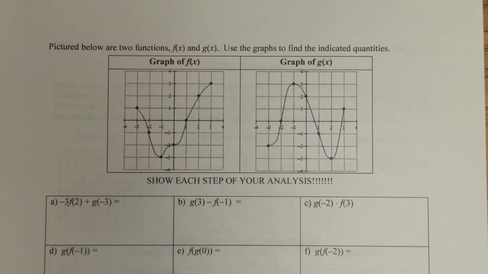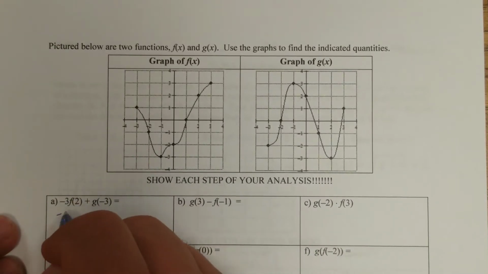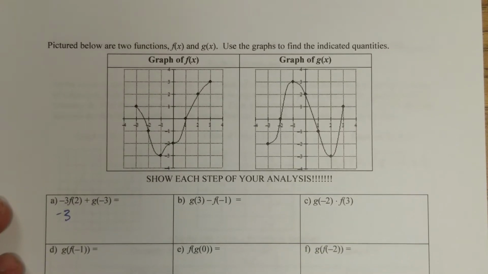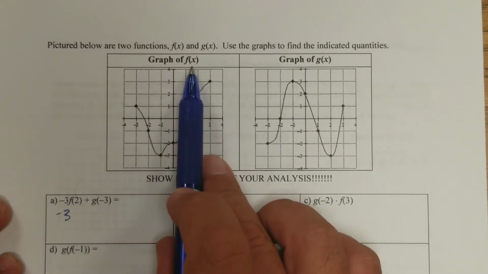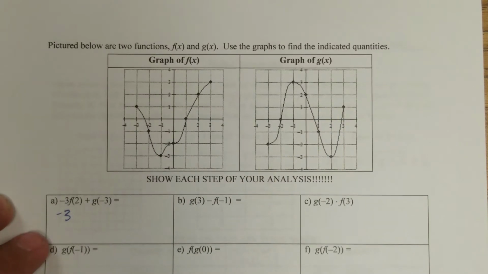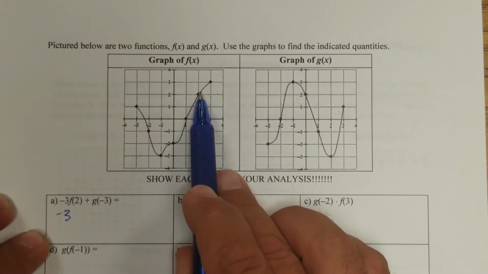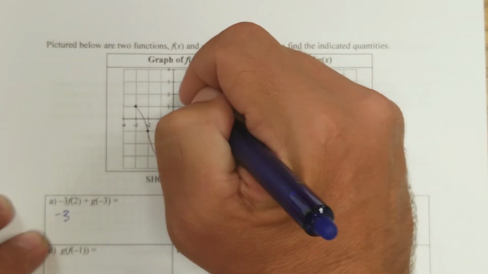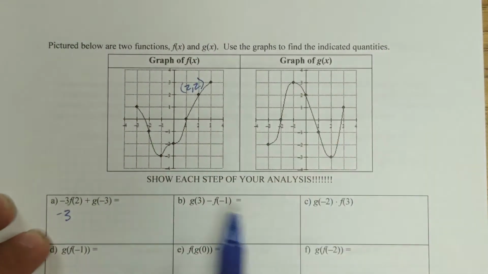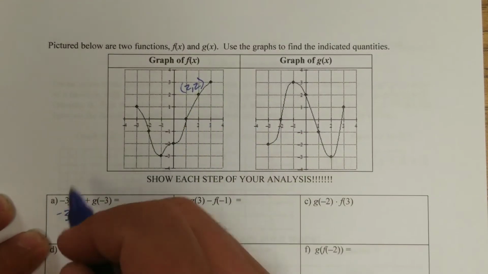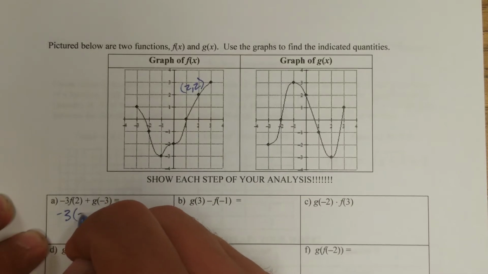So we have negative 3. Now how do we find f of 2? Up here you have the f function, you also have the g function. If I plug a 2 into the f function, looking for f of 2, I get 2, because there's that point. That point is 2, 2. So if 2 is my input, then 2 is my output. 2 is my x, 2 is my y. So f of 2 equals 2.